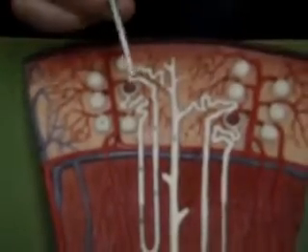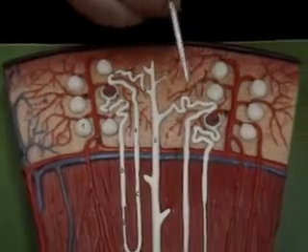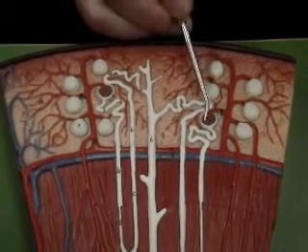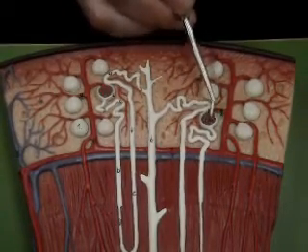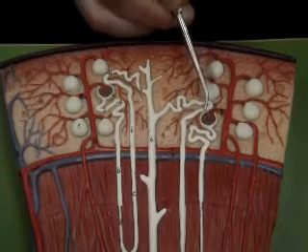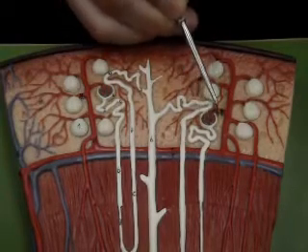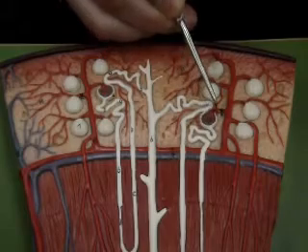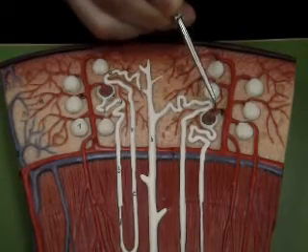So, let's look at the parts of a nephron. We're going to start off with this, which is the glomerulus. So that is the glomerulus. And then around the glomerulus, what we see here, that is the Bowman's capsule. So that is the Bowman's capsule.